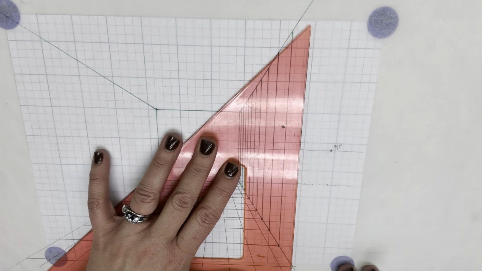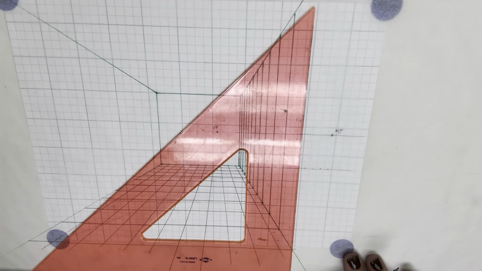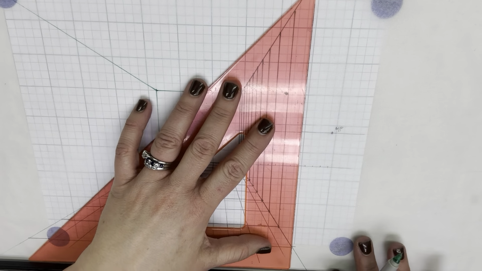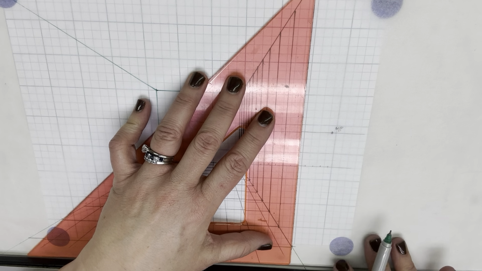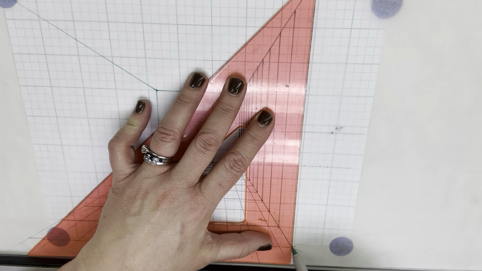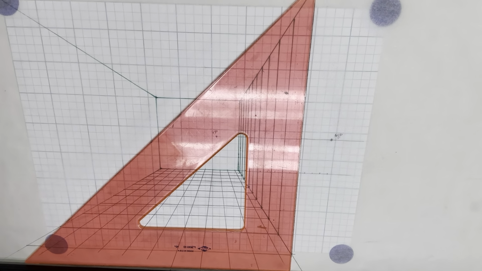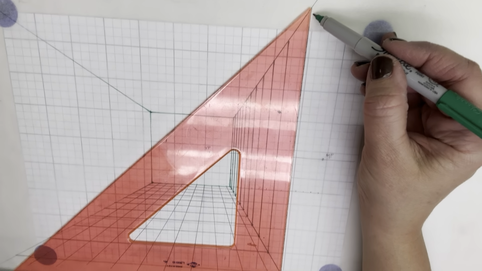So we got that there. And then this one, so you can see how this is going along here on that mark, and then I'm just taking it all the way up to the ceiling line. Okay, so when we get done, we have that full view all the way from there up to the top.